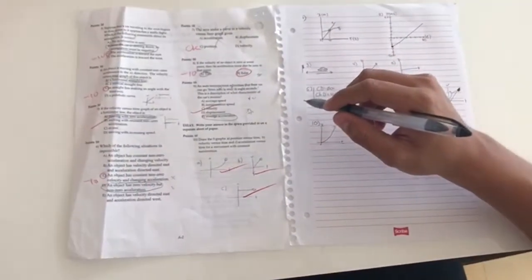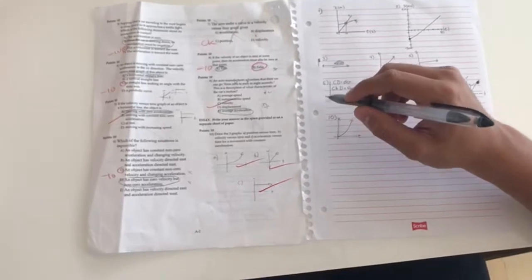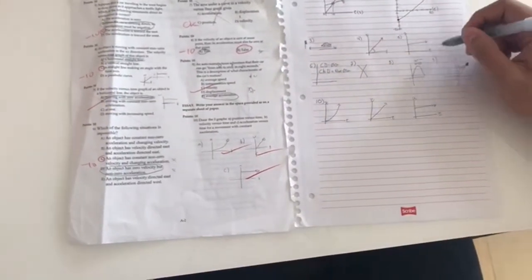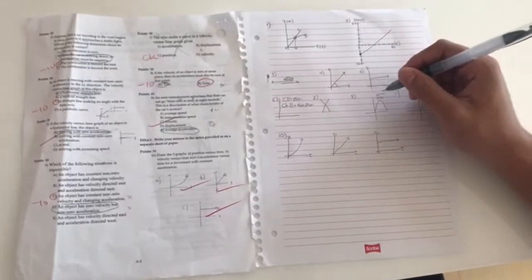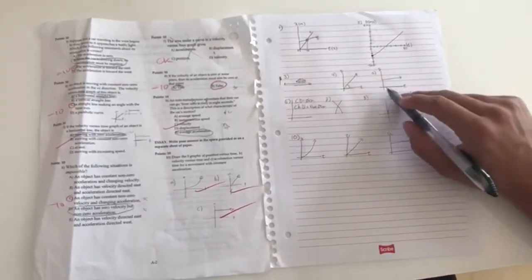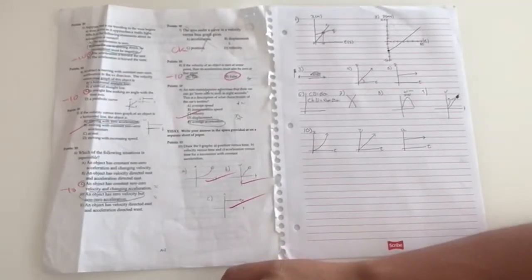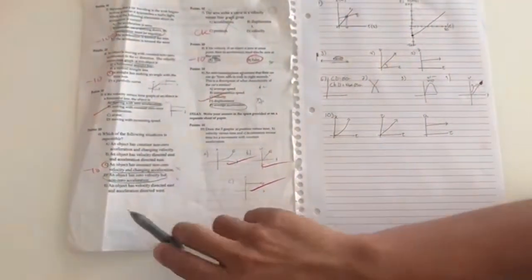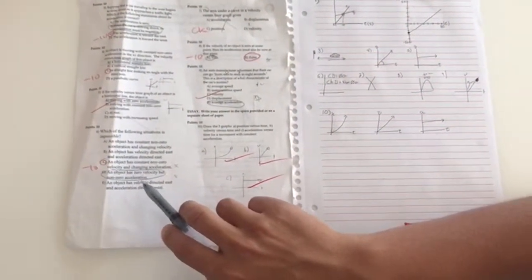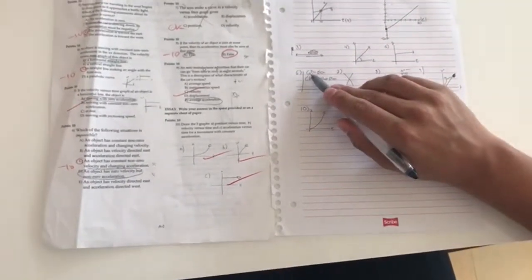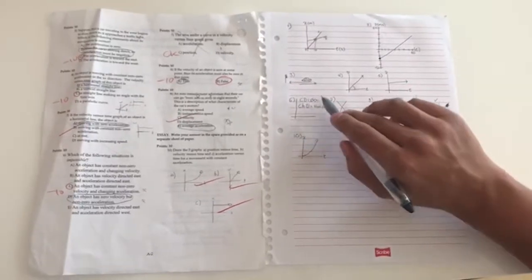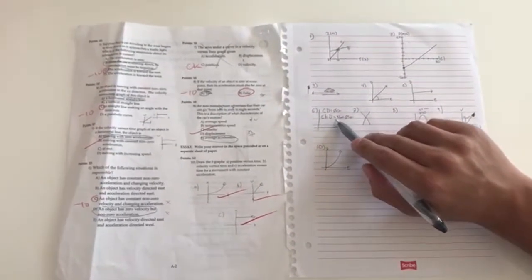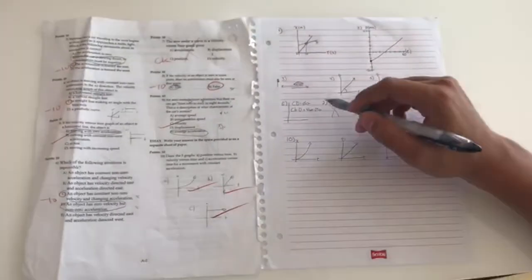Question number 5. If the velocity versus time graph of an object is a horizontal line, the object is, well, I did another sketch here, and we can see that it is moving with 0 acceleration because the velocity is not changing, it remains constant. Which of the following situations is impossible? Well, over here the situation that's impossible is an object has constant non-zero velocity and changing acceleration, because if an object has constant velocity, it has 0 acceleration, but if it has changing velocity, it has a non-zero acceleration.